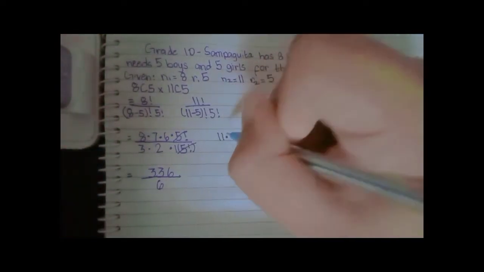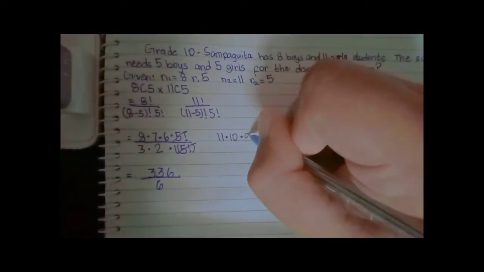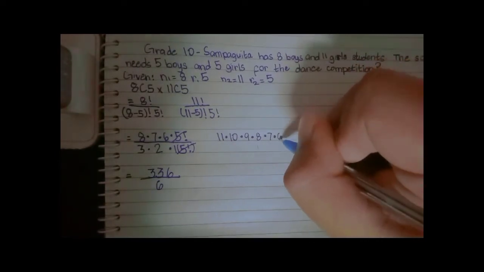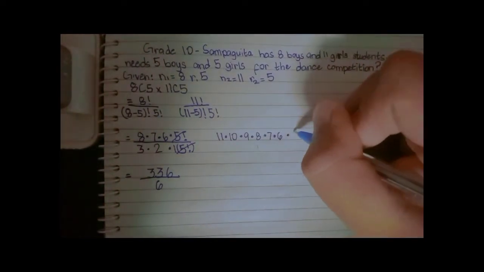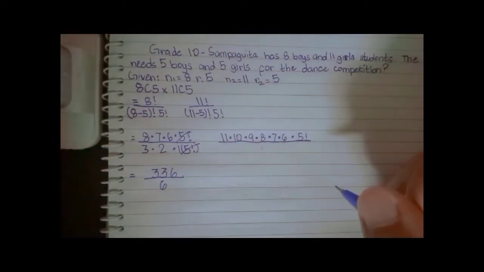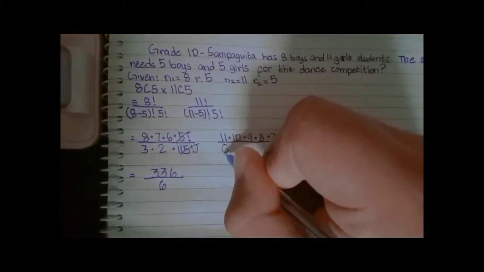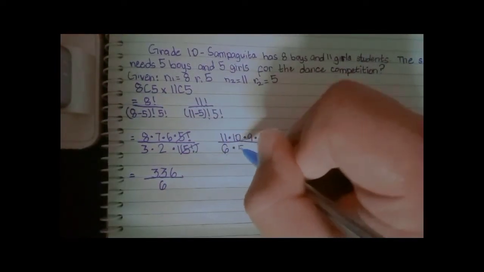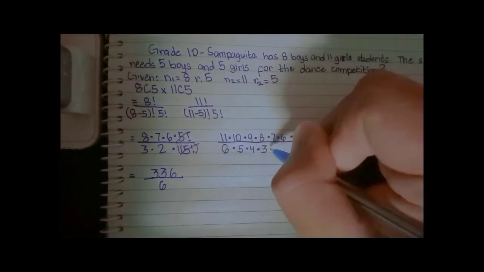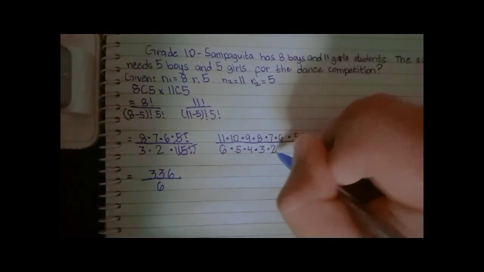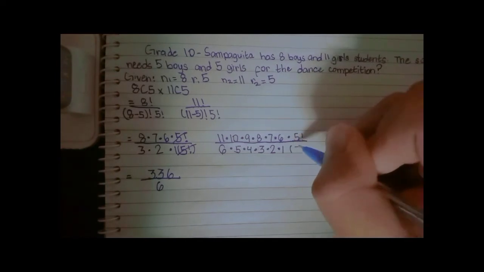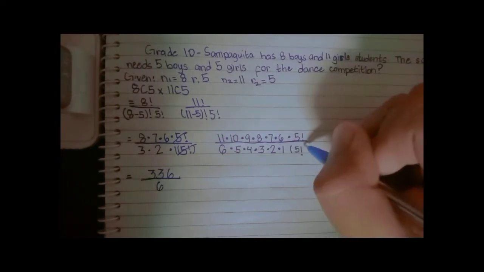Expand 11 factorial. 11 times 10 times 9 times 8 times 7 times 6 times 5 factorial over quantity 11 minus 5 quantity factorial equals 6 factorial times 5 factorial. Expand 6 factorial. 6 times 5 times 4 times 3 times 2 times 1 times 5 factorial.